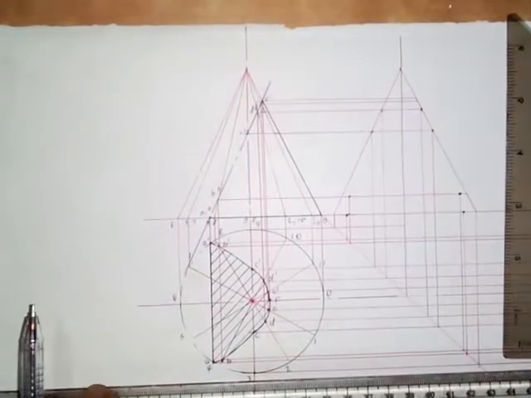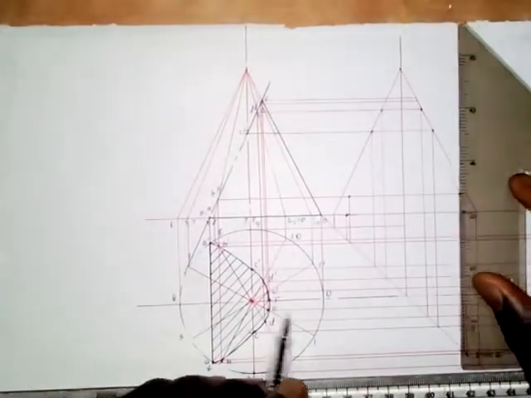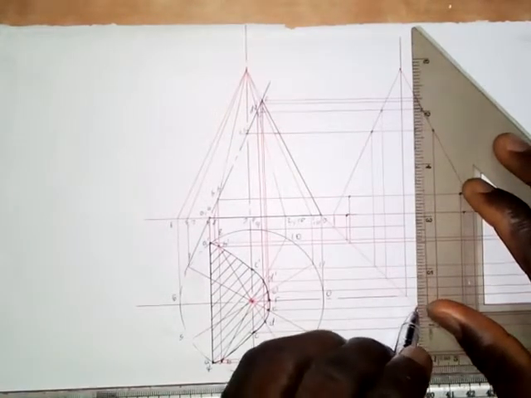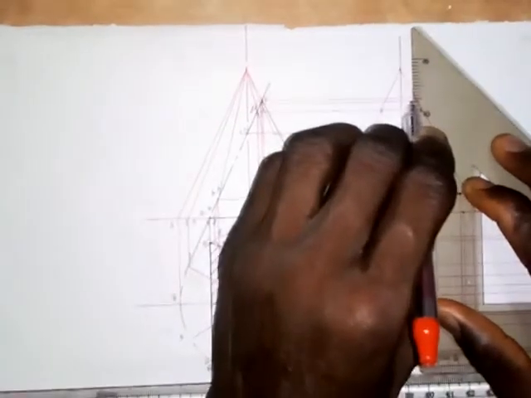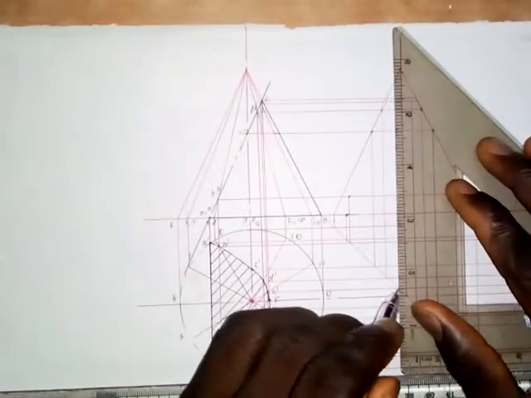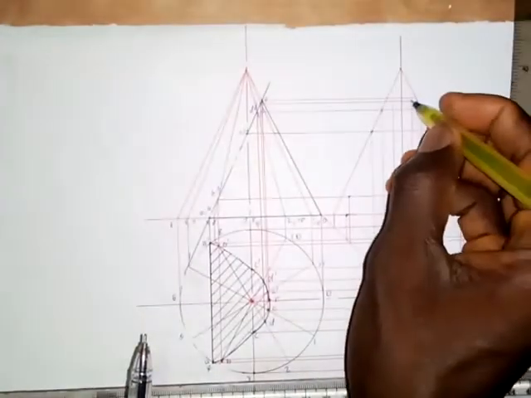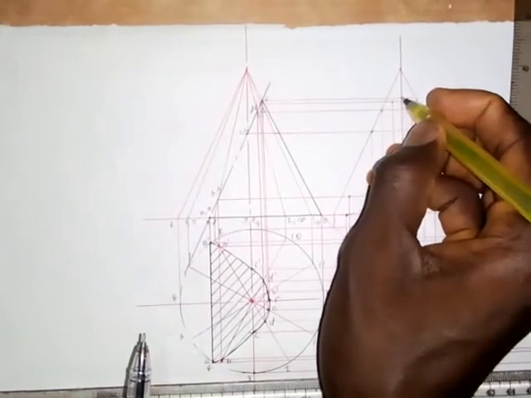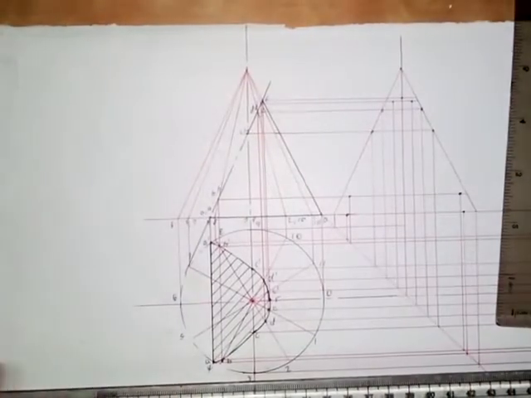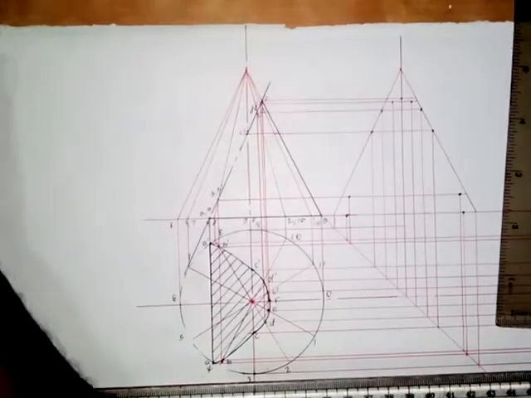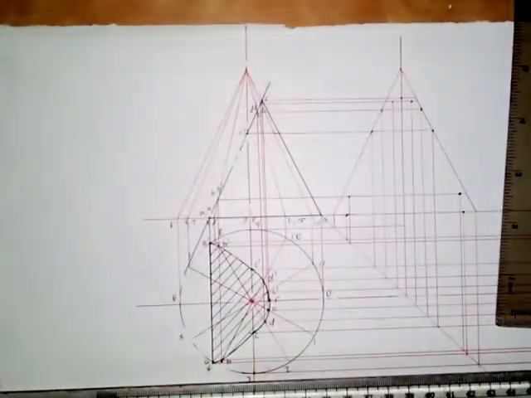Then the next is E prime. So coming here like this, we'll draw a vertical line here, and then I'll come to E prime, so draw a vertical line. So these are the points. So here we have this point for E, and this is E prime. So this point is for F automatically. So I'm going to join these points together with the use of a French curve. So this is it.